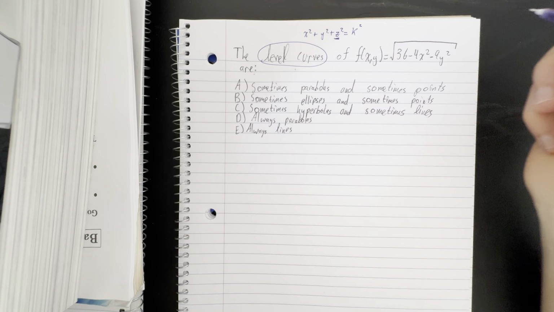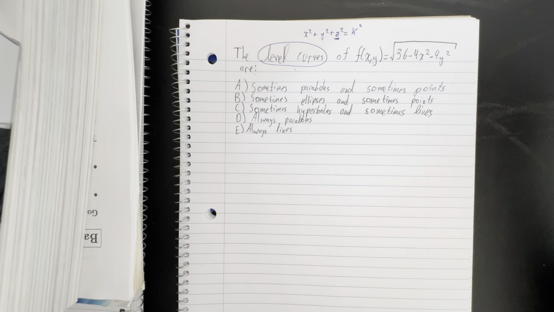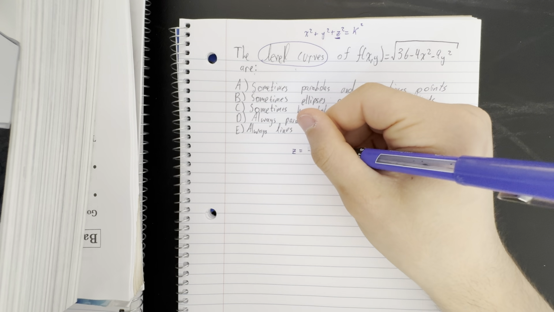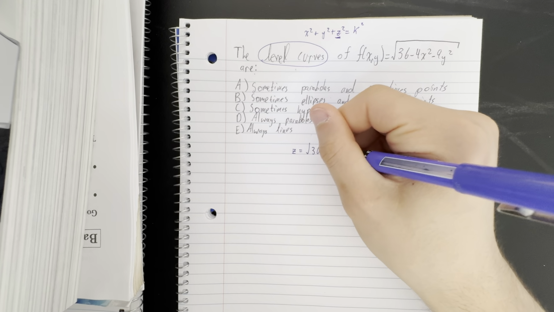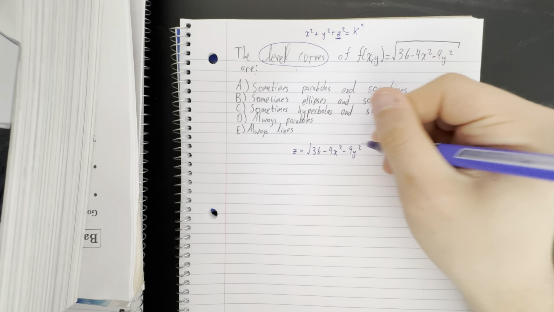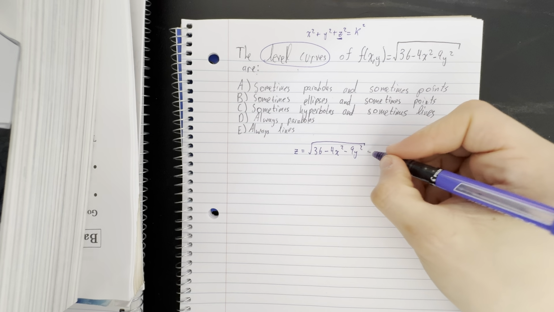So f of xy, we see that this is missing a z, and z can be written as a function of x and y. So you have z equals root 36 minus 4x squared minus 9y squared. And you could rewrite this.